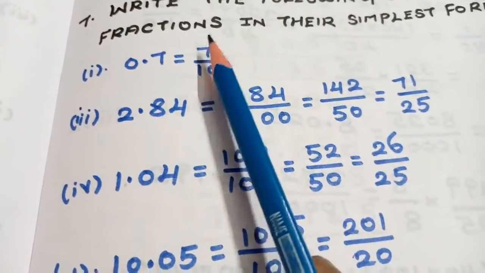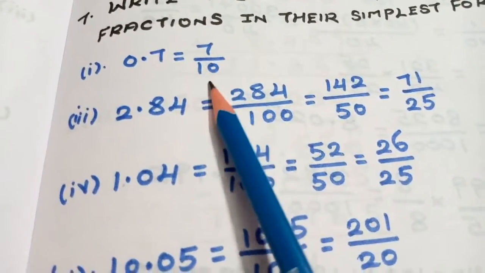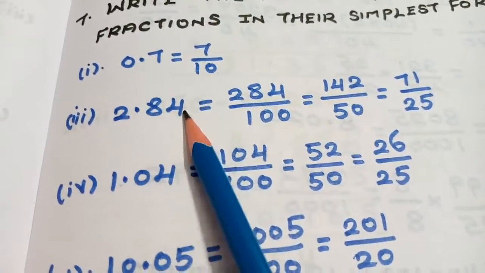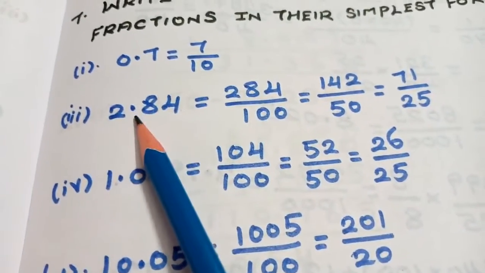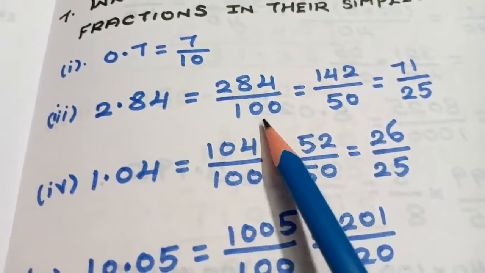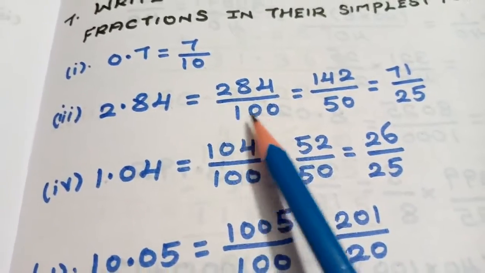0.7, write the number as 7 by 10. 2.84 means 284, leaving the decimal point. After the decimal point, count the number of digits. You will have 2 digits, that is 100.